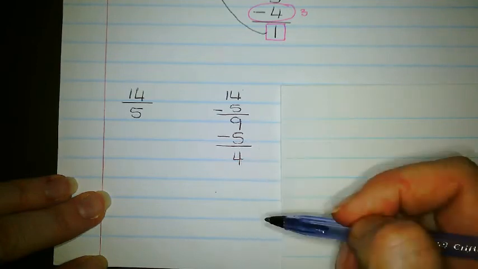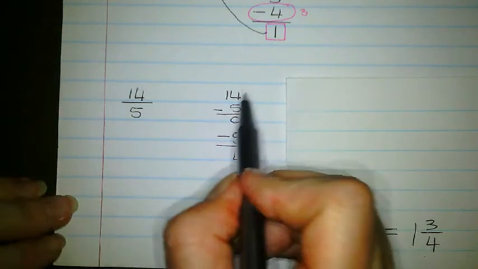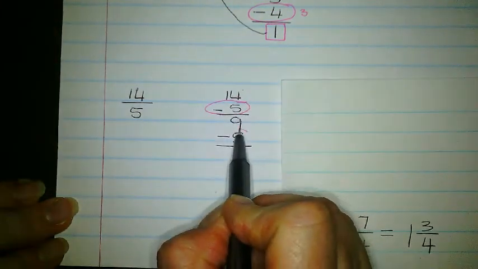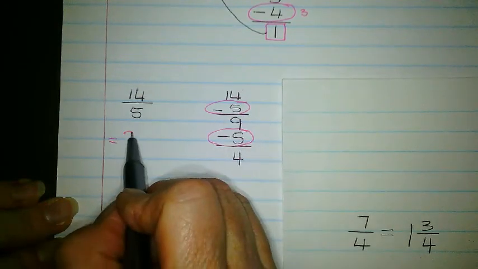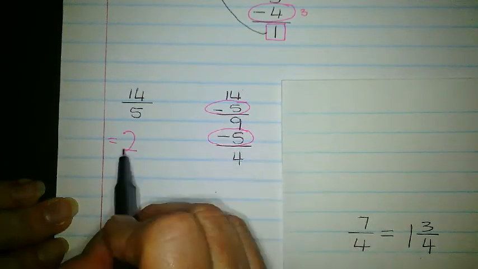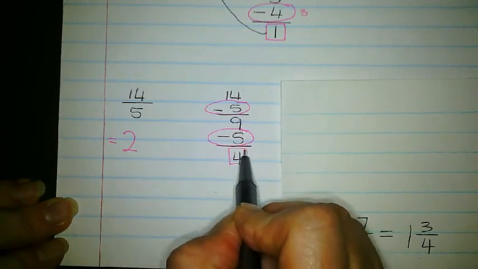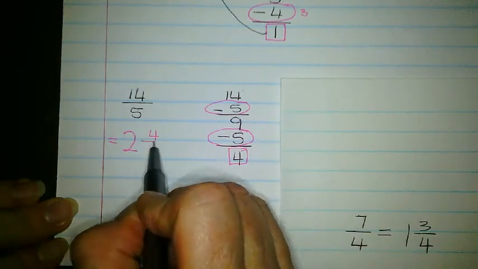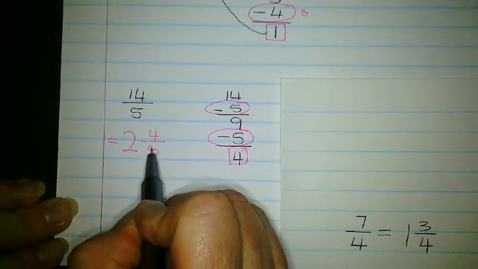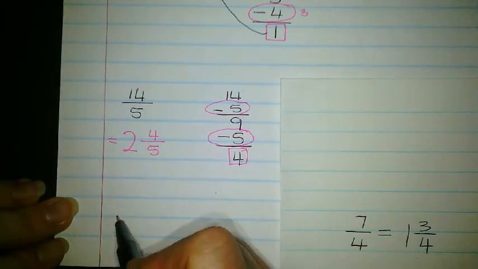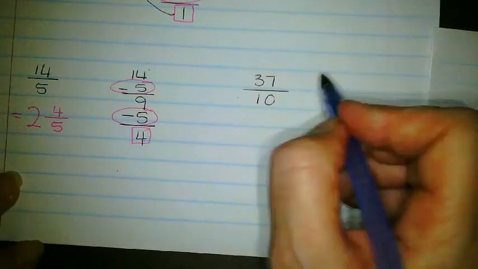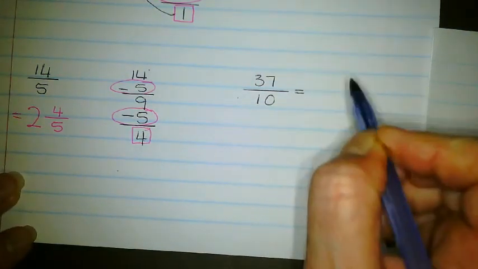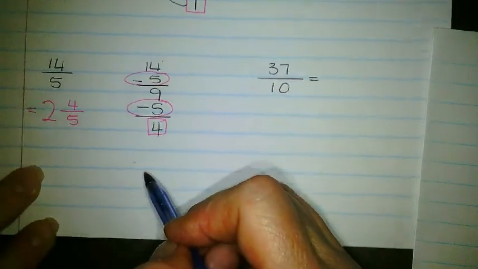I can't subtract again. And then I'm going to count my minus 5s, and that is going to be my unit. So there's 1, 2 times I subtracted the 5. That's going to be my unit, and my remainder is going to be my numerator, and my denominator stays the same. Okay, let's see if the numbers are bigger. And in some cases you're going to see you actually know your timetables and it's easier, but to play it safe you can rather use this method.